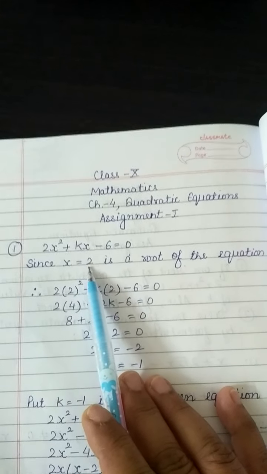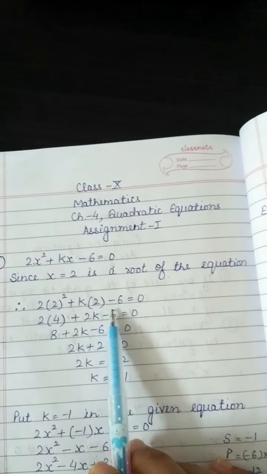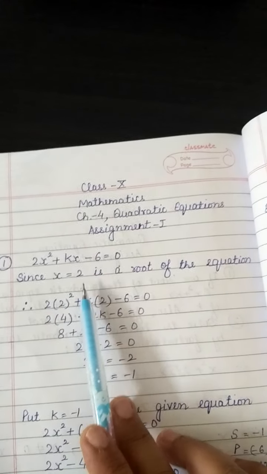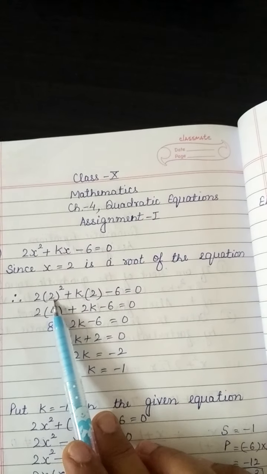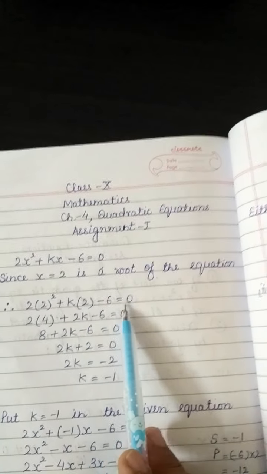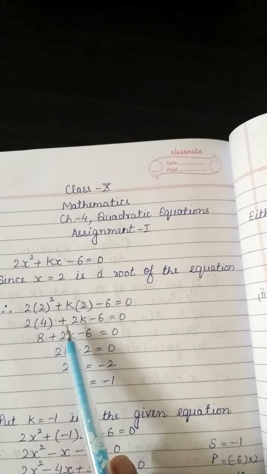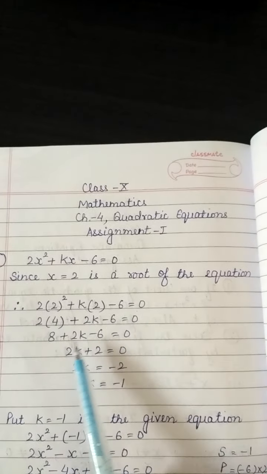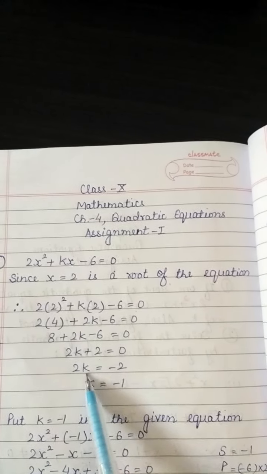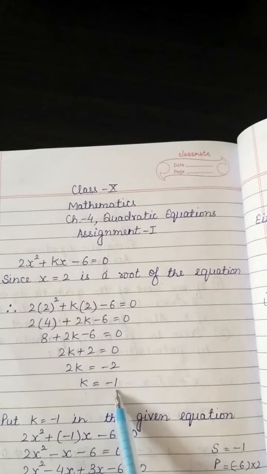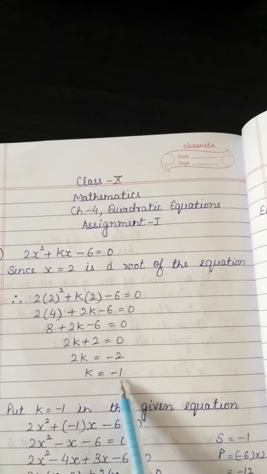Now when we put x = 2 in the given equation, LHS will be equal to RHS. So first of all, put x = 2. We get 2 × 2² + k × 2 − 6 = 0. 2² is 4, so it becomes 2 × 4 + 2k − 6 = 0. On simplification, we get 2k + 2 = 0, and the value of k comes out to be −1. Now the first part of the question is done.